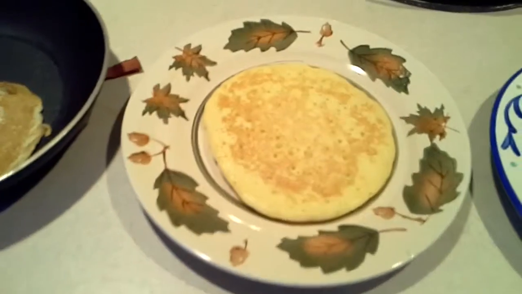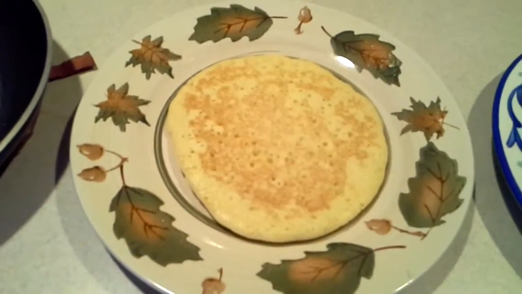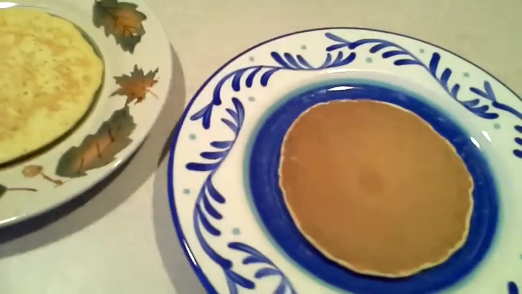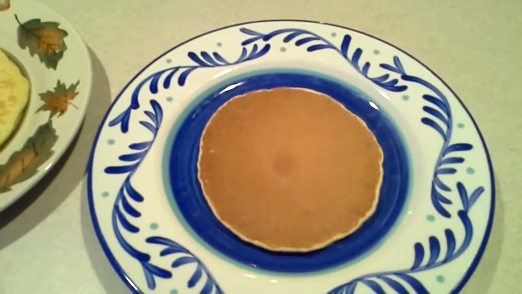The second pancake we made had a lot of egg added to it, and it's an awkward yellowish color and looks a lot like an Egg McMuffin. The last pancake was made using the perfect amount of ingredients just as instructed on the back of the box.